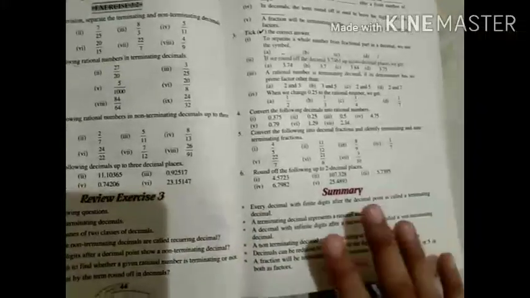Very good, students. Now it's your task to practice these two exercises of chapter number 3 so that you'll understand it clearly. Also revise these summaries of all the chapters we have revised in our previous lectures. Okay, students, take care. Allah Hafiz.